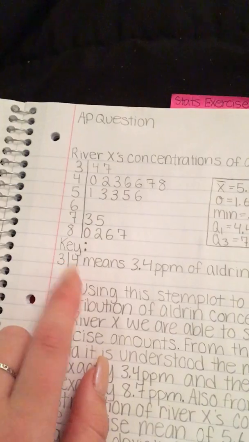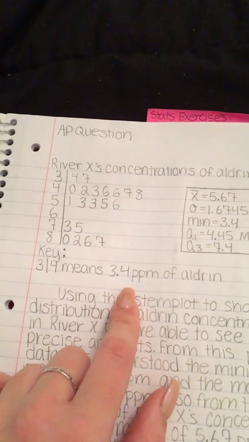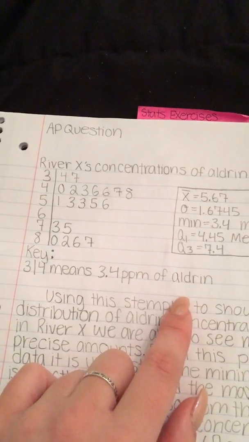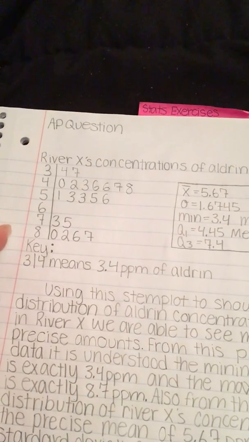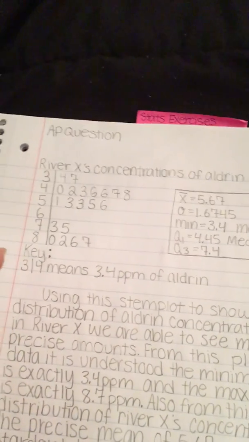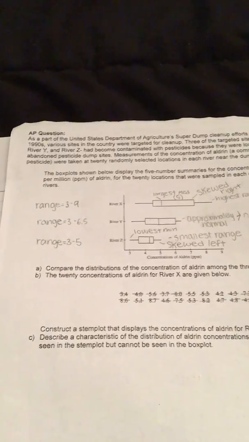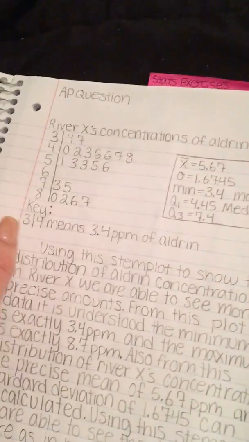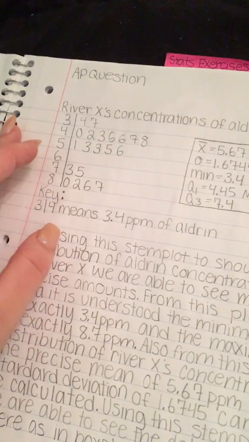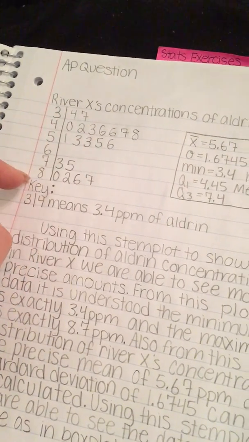So we make sure we have our key. So the 3 and the 4 means 3.4 ppm of aldrin. So it's not 34, it's 3.4. And the only reason we'll know that is if you have your key. So the key is the key to making stem plots. So I went through all of these data and put them into the stem plot. As you can see, there's a gap in between the 6, and then all the rest follow.